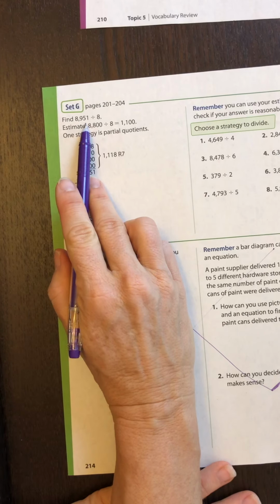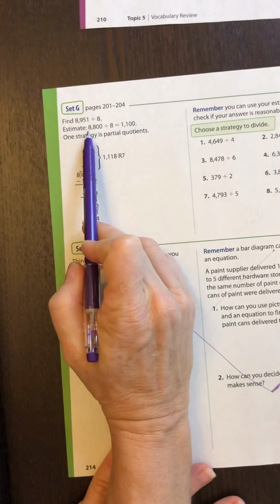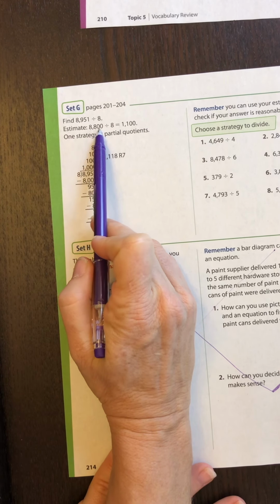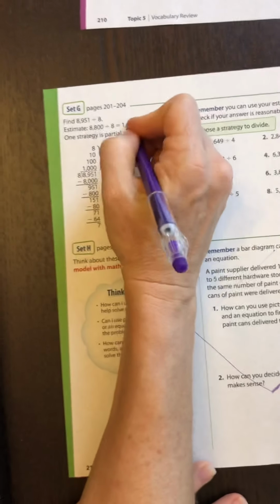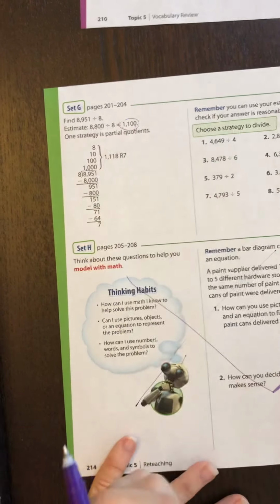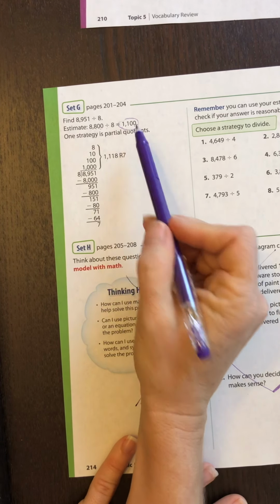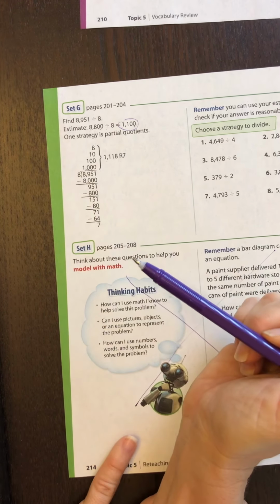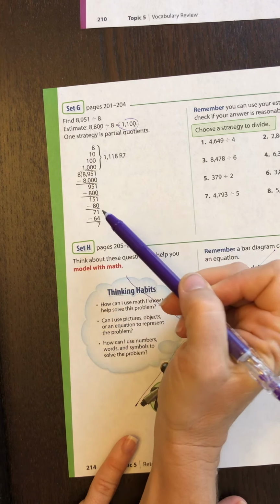Find 8,951 divided by 8. And you can estimate with a compatible number. 8,800 divided by 8 is 1,100. So this would be an estimate. So when we get our final answer, if it is not close to this, then we might have made a mistake. But they divide using partial quotients.